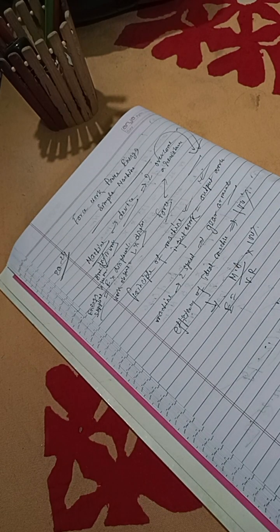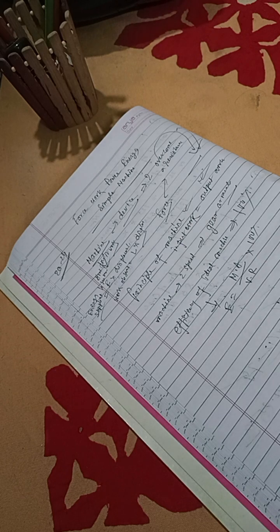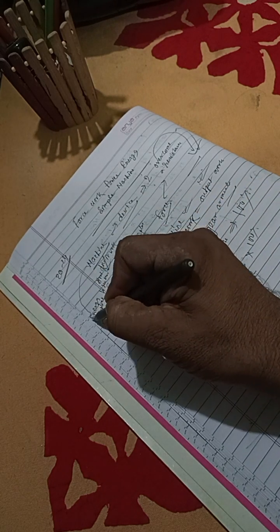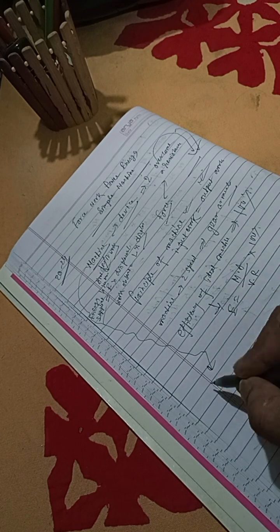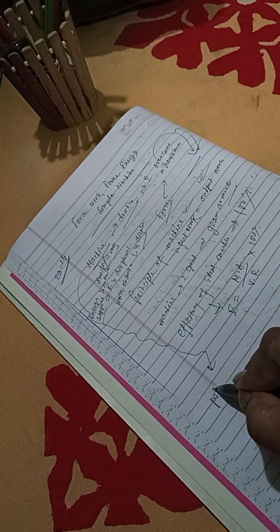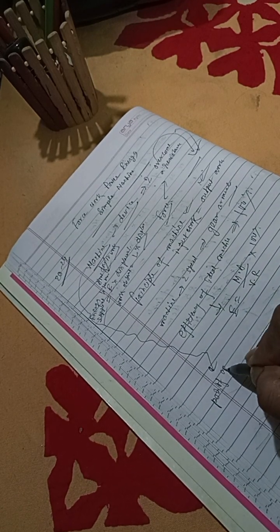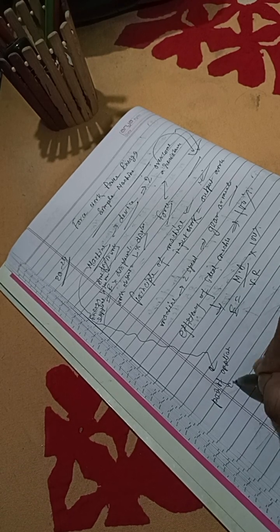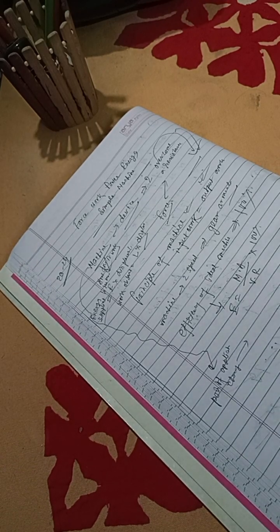Give an example of the following: to change the point of application. So there are different types of machine. Change of point of application, where the point of application changes, in a paddle.